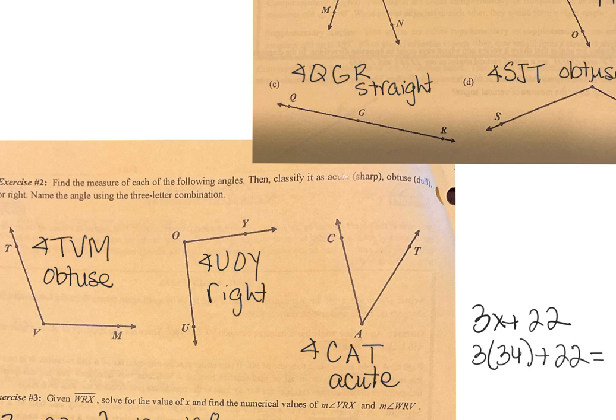And just put that in your calculator, and you will find out how much angle, what is that one? That one is angle VRX, right? So angle VRX equals. All right, so I'm going to take my calculator. I'm going to do 3 times 34, and then I'm going to add 22 to it. And that is 124 degrees. Okay, and so there's the answer to the first question that they asked us.